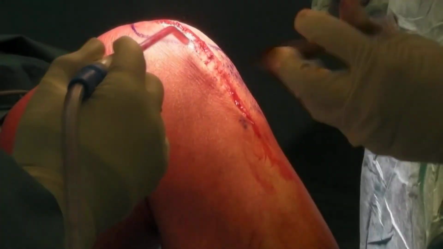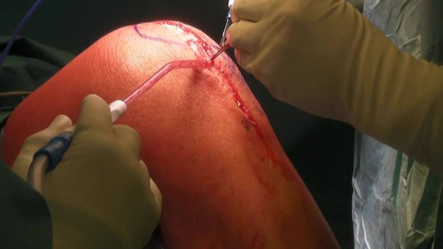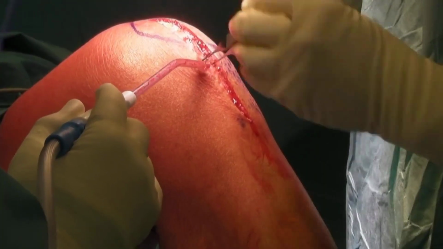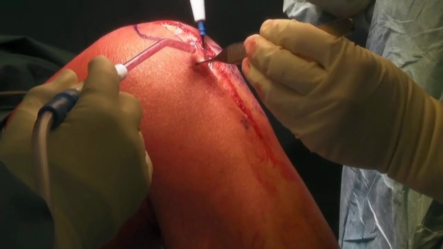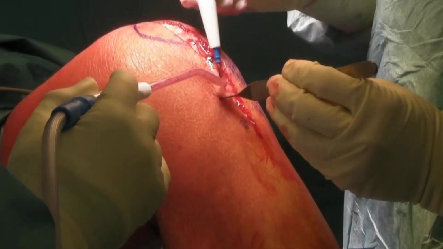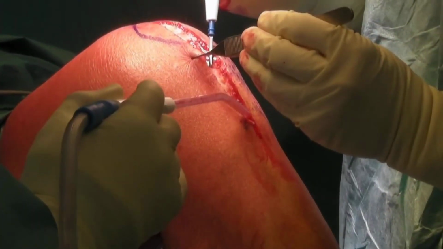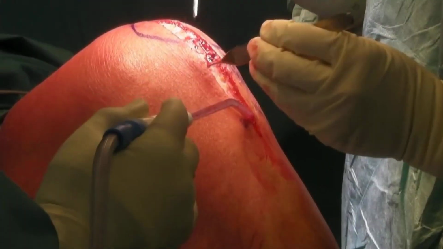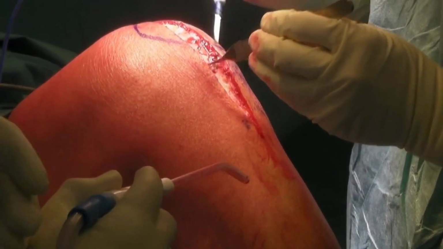In fact, it only takes a few extra minutes to accurately identify and close the bleeding vessels, with the undoubted advantage that the thigh muscles are not compressed by the high-pressure pneumatic tourniquet, which is an additional trauma for the muscles.